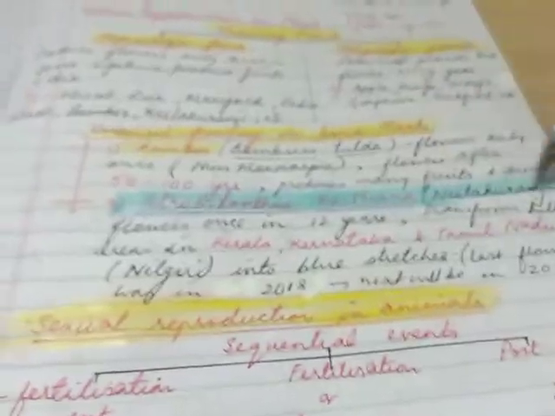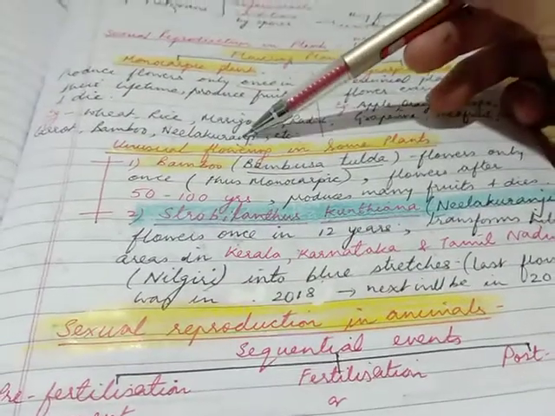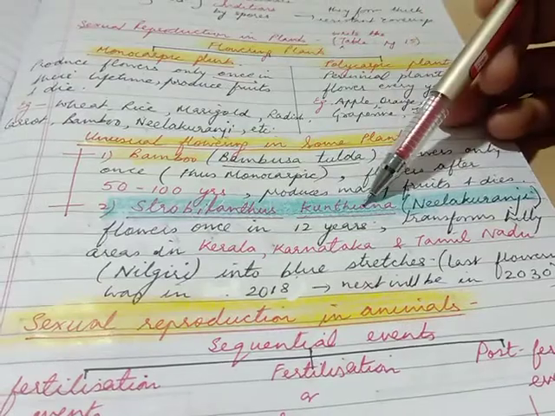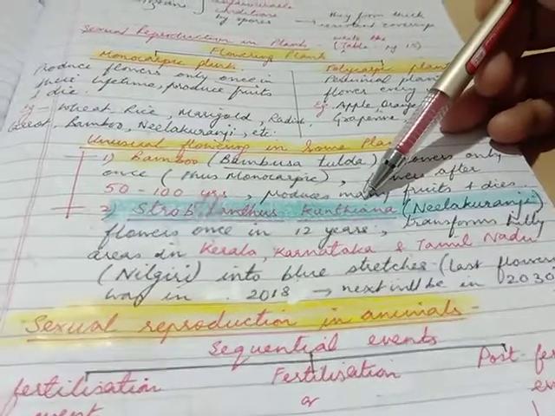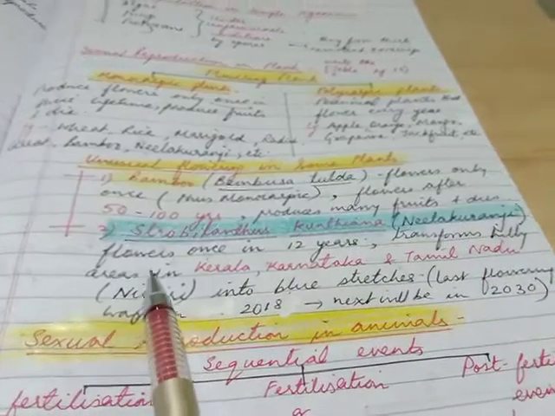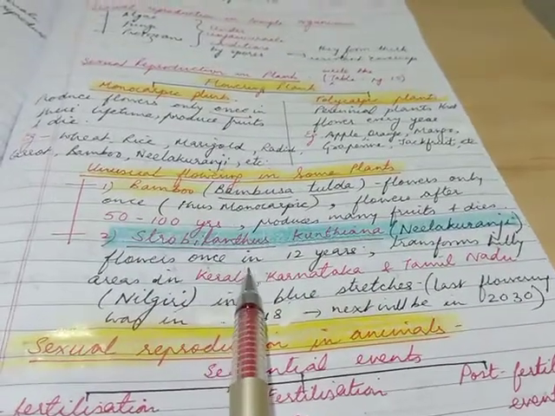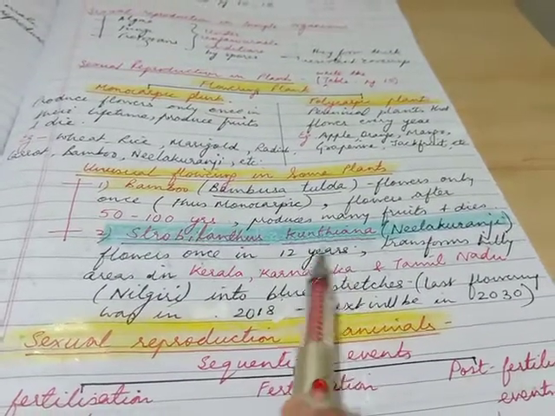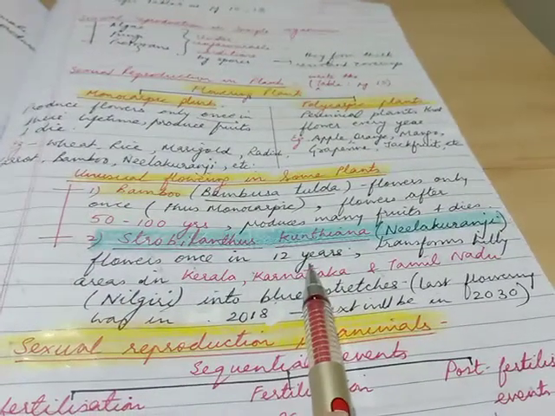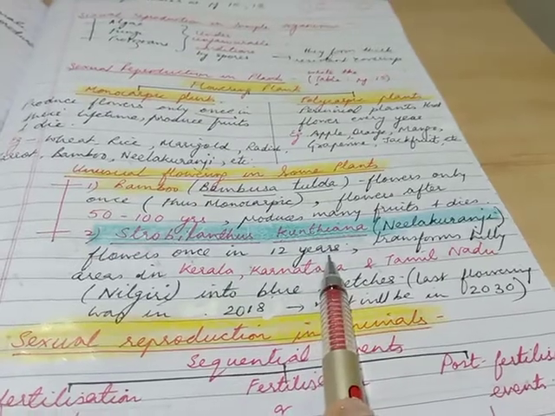Another one, Neela kuranji. As I just told you, scientifically it's called Strobilanthes kunthiana. Please learn this name and write the correct spelling. This again shows unusual flowering because here flowers are seen once in every 12 years. Slightly lesser time. In bamboo it was between 50 to 100, but in Neela kuranji it is after every 12 years.